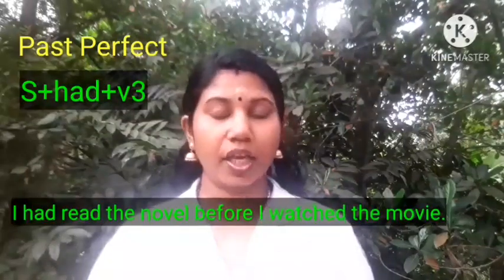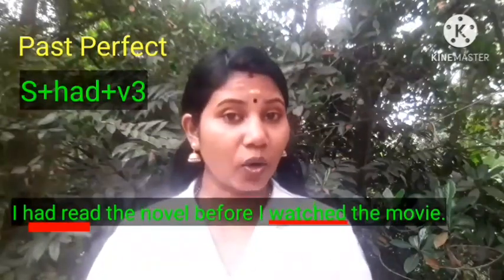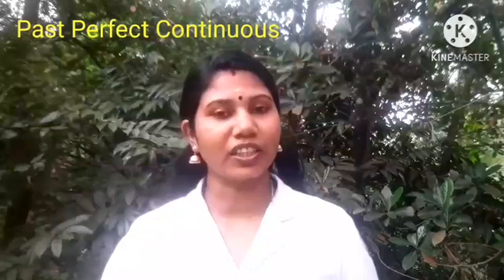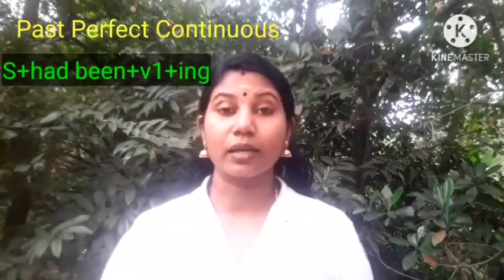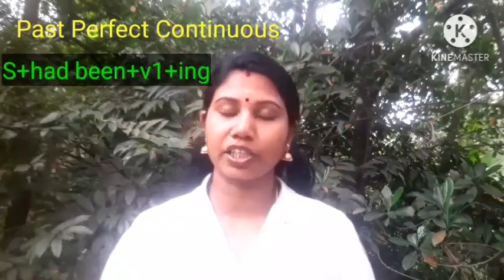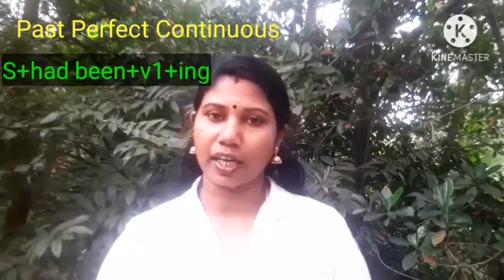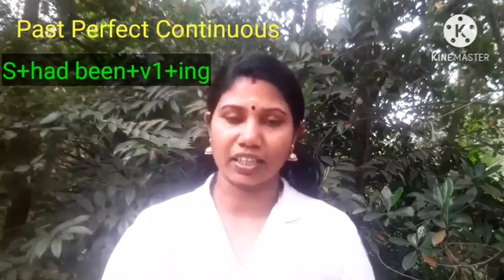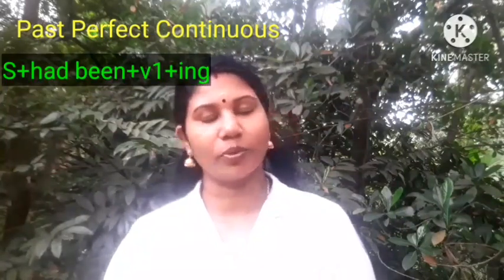Another example, I had read the novel before I watched the movie. Past perfect continuous tense. The form of past perfect continuous tense is subject plus had been plus ing form of the verb. That means both with singular as well as plural subjects we have to use had been plus ing form of the verb. No need to check whether the subject is singular or plural.